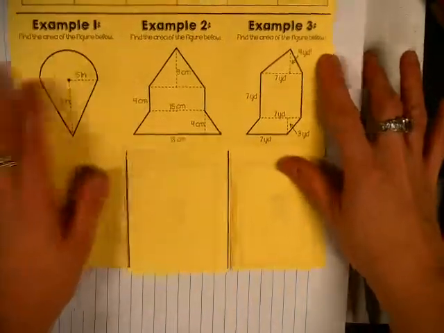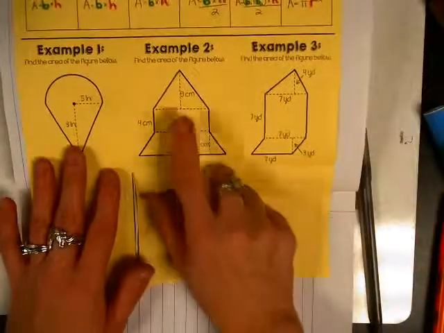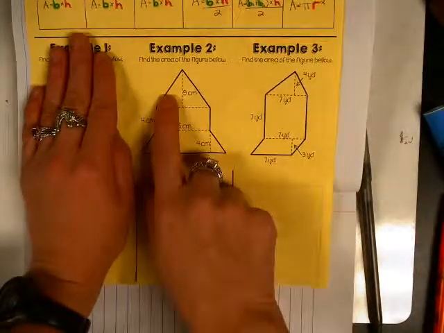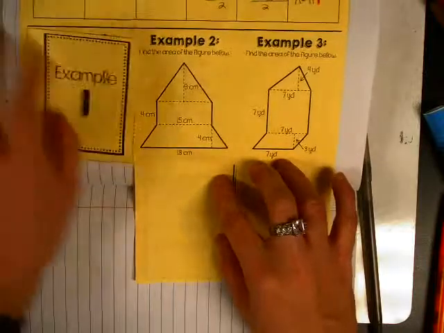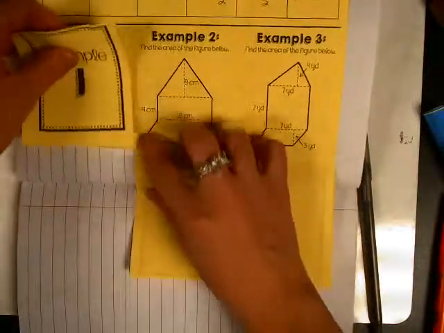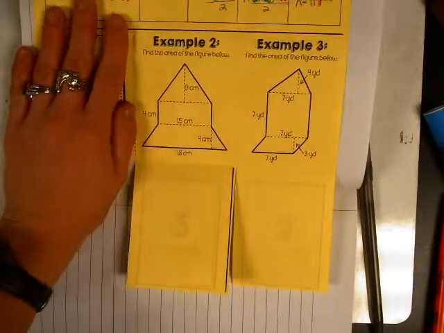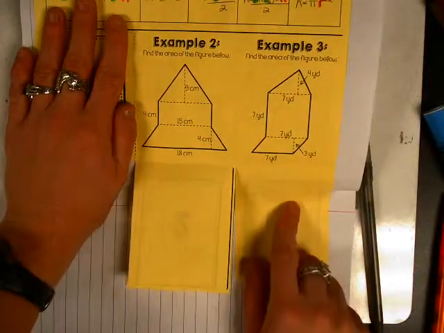I'm going to start with example 2. We're going to leave example 1 till tomorrow. So I'm going to do example 2 and 3. I'm not going to even deal with example 1. Whoops, I ripped my page a little bit. Example 1 today, we're only going to do 2 and 3.